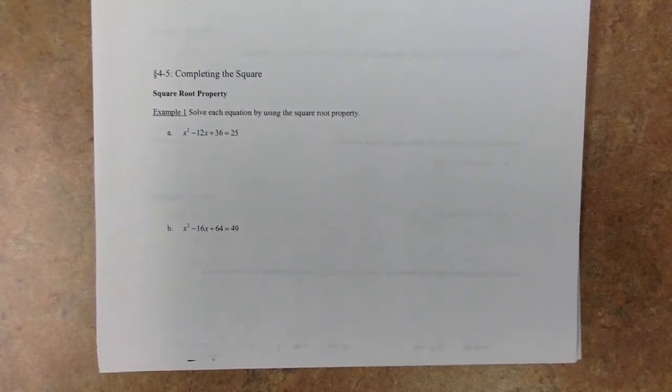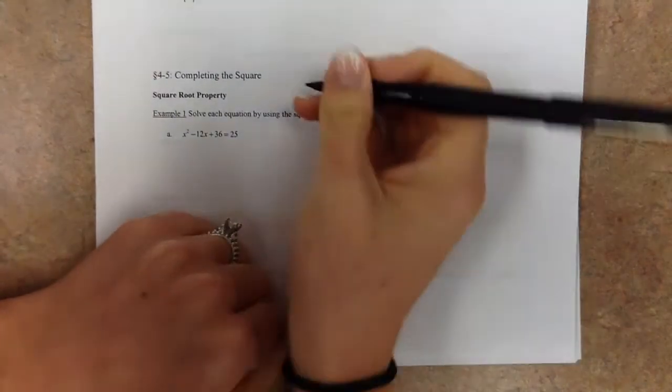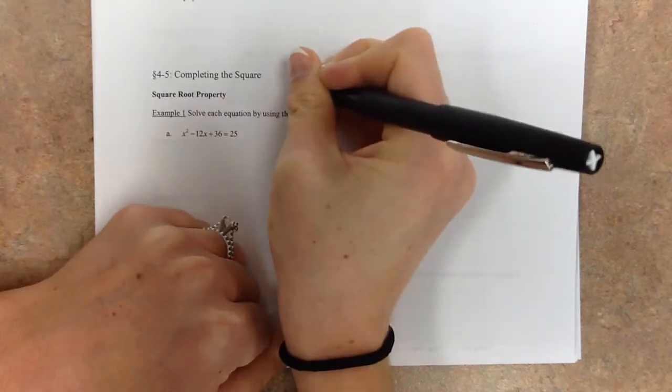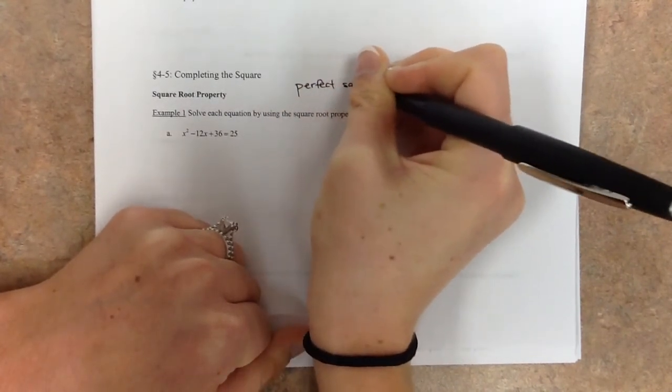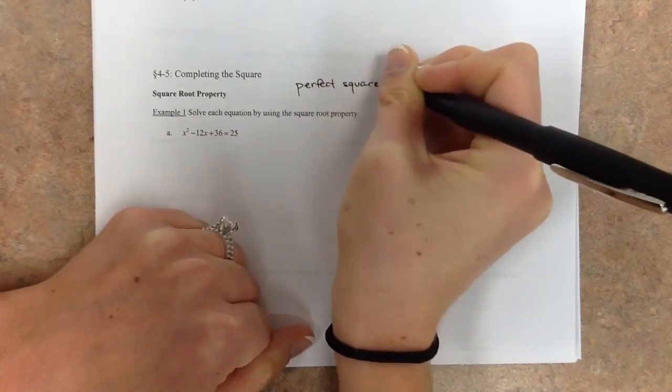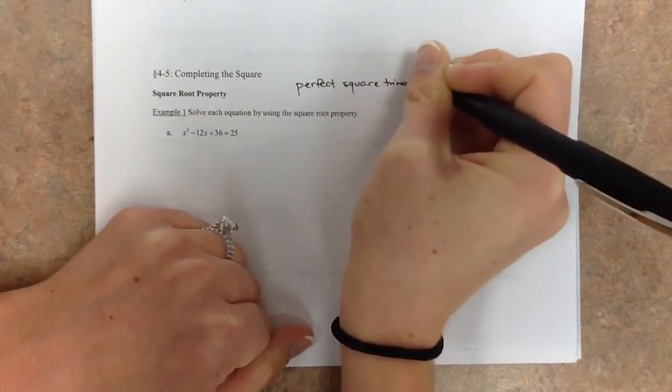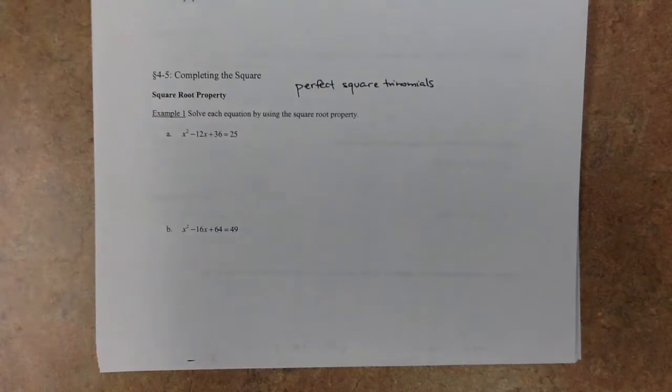First thing we're going to learn about is something called the square root property, and so we need to review something called a perfect square trinomial. So I'm just going to make a little note. Perfect square trinomial, and it's a pattern that we learned about in 4.3 when we were doing all the factoring. It was one of the first things we learned about, this perfect square trinomial pattern of factoring.